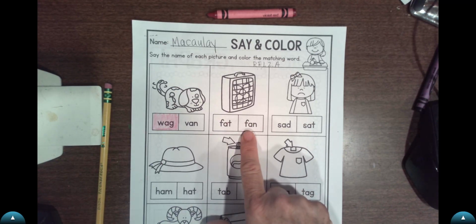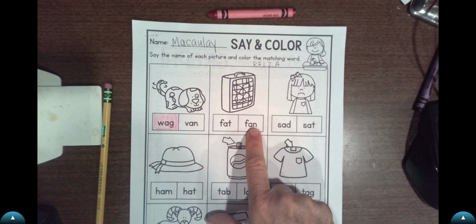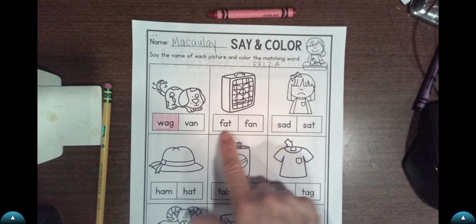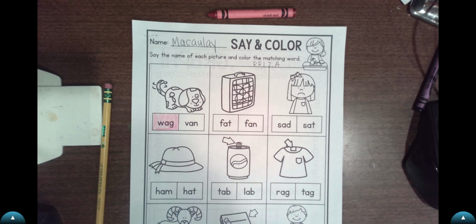Now let's do this one here. Put your finger on the F. Ready? Begin. F, a, n. What's the word? Fan, right? So which one of these two words goes with this picture?